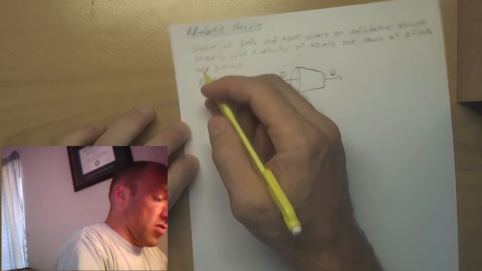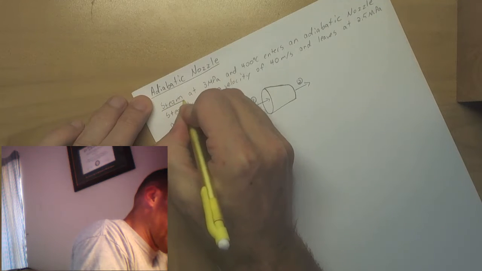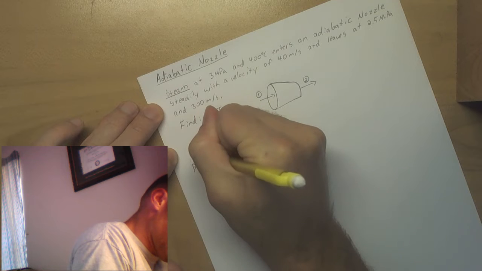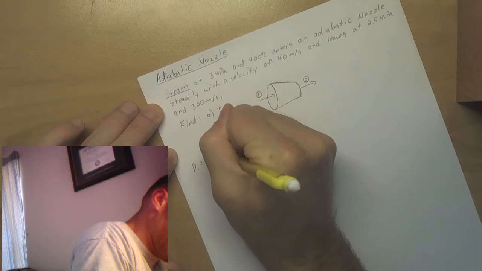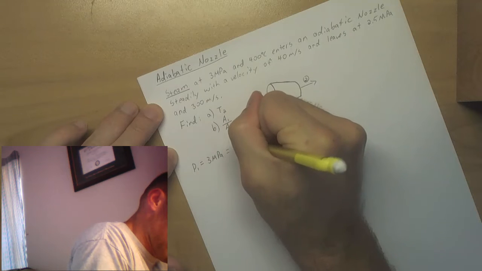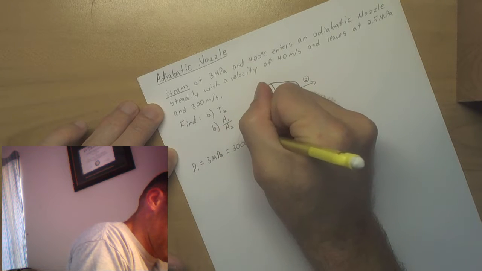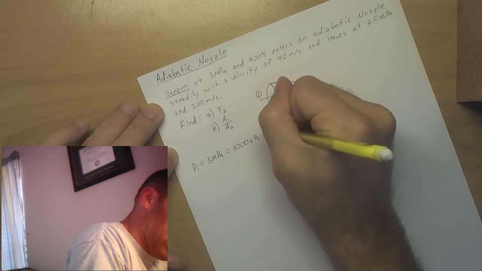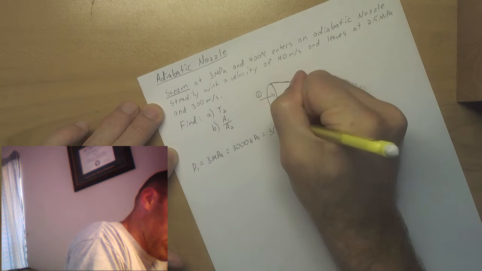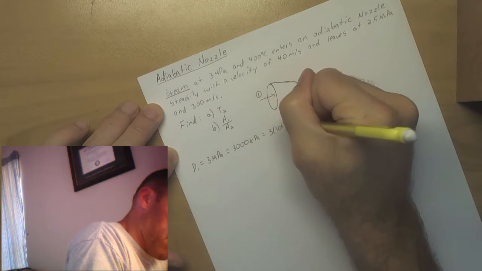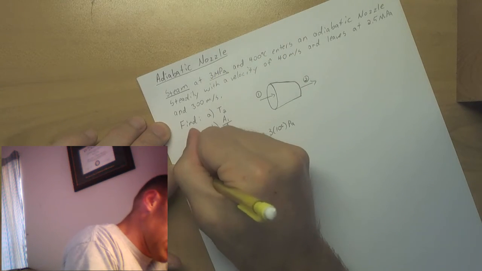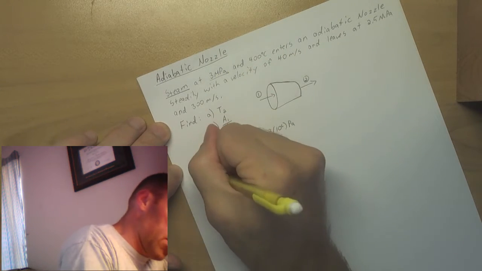So the substance is steam. All right, so we have water. P1 equals 3 MPa, 3 megapascals, which is 3,000 kilopascals, which is 3 times 10 to the 6 pascals. The temperature at the entrance is 400 degrees C.